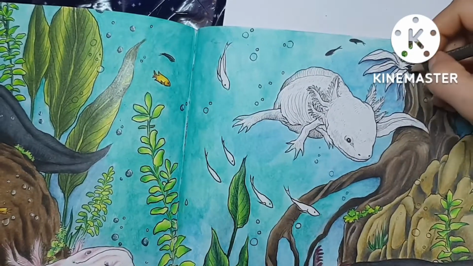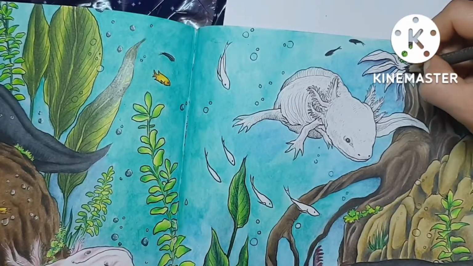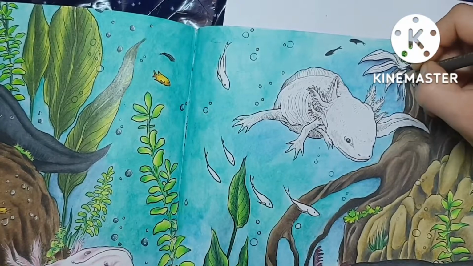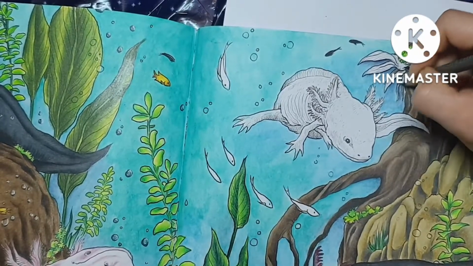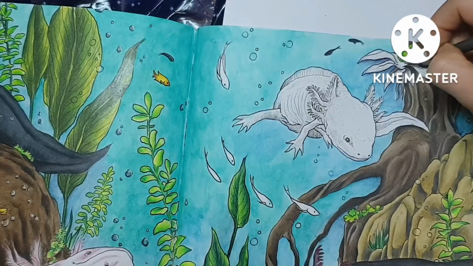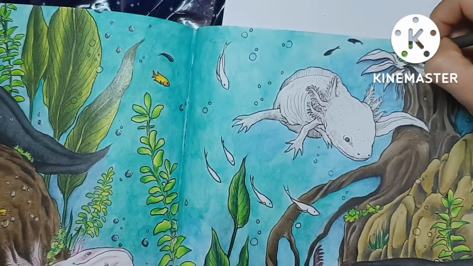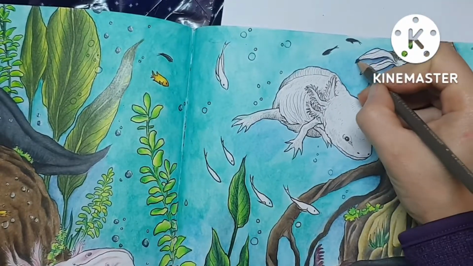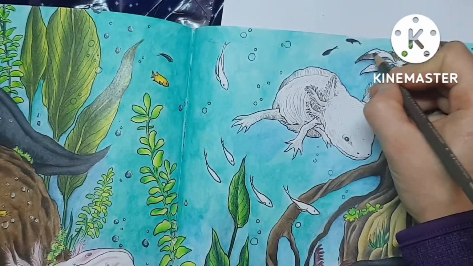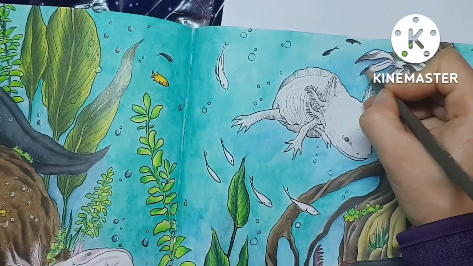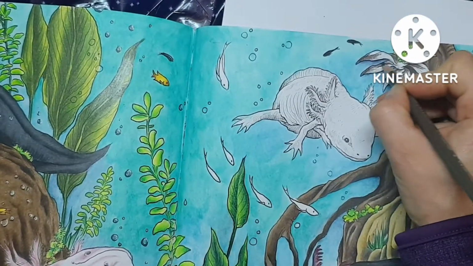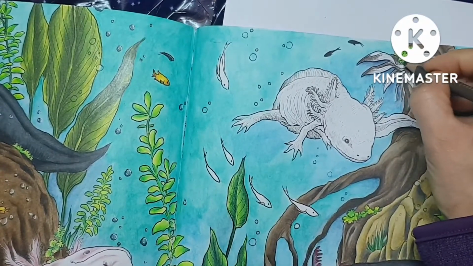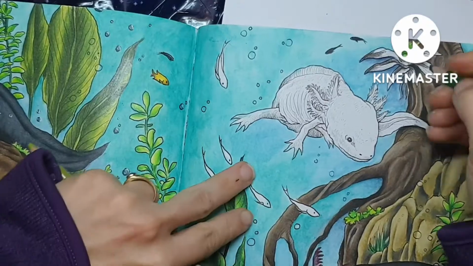So if we come up here with the 90% French grey, right, and then Prussian green.